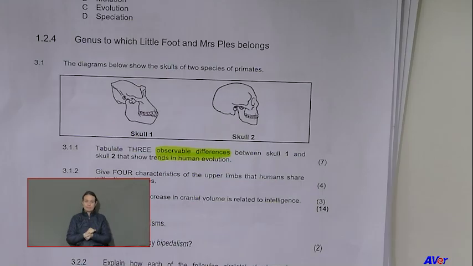Then what is the other difference that we see? We can see the face. Skull 1, the face is sloping, whereas skull 2 is flat. Flat face. Then the third one, what is it that you see as well? The jaws. What about the jaws? What did I say about the jaws? The jaws, we use which term?